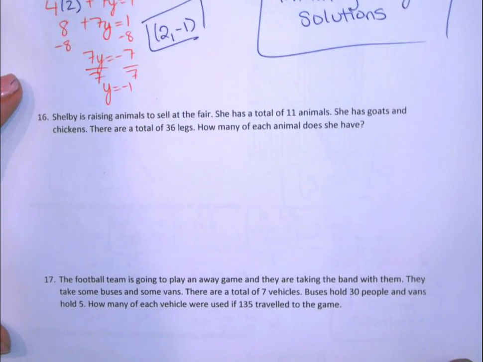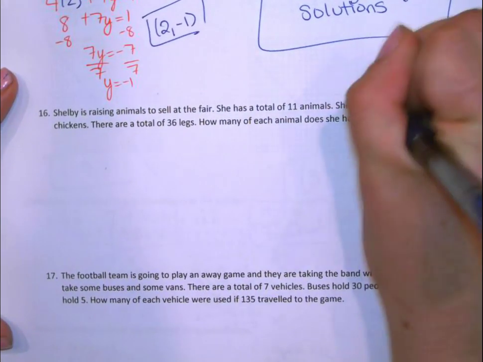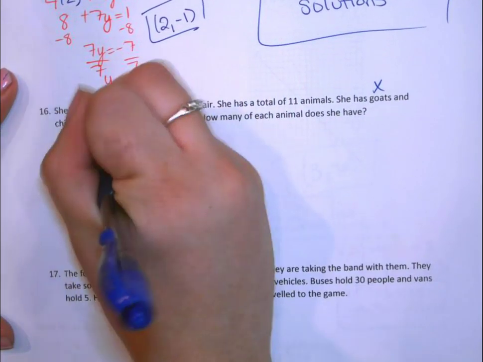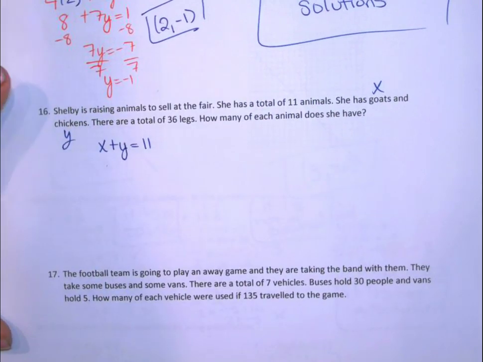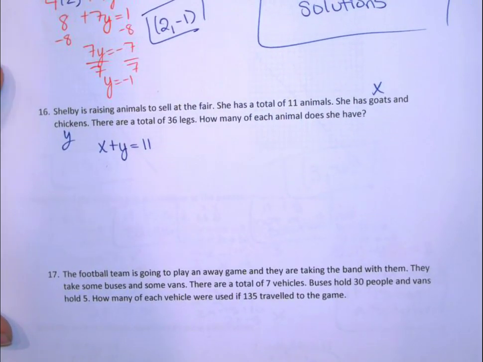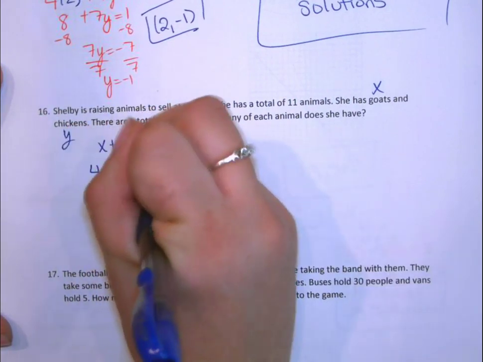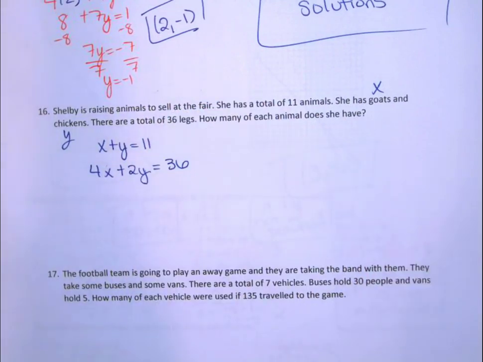Okay. Number 16 is a word problem. It's talking about selling animals at the fair. She has goats, I'm going to make that x. And chickens, I'm going to make that y. I know she's got a total of 11 animals, so I have x plus y equals 11. And there's a total of 36 legs. Goats have 4 legs, and chickens have 2 legs. So now I have 2 equations, and I can solve them however I want.